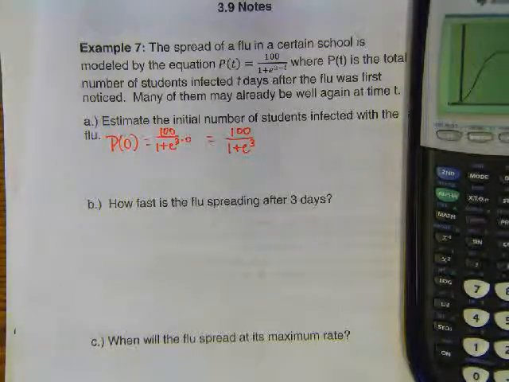However, that question is asking how fast it's spreading, not how many people. I'm not talking about B. Oh. Snap. You guys are hilarious.